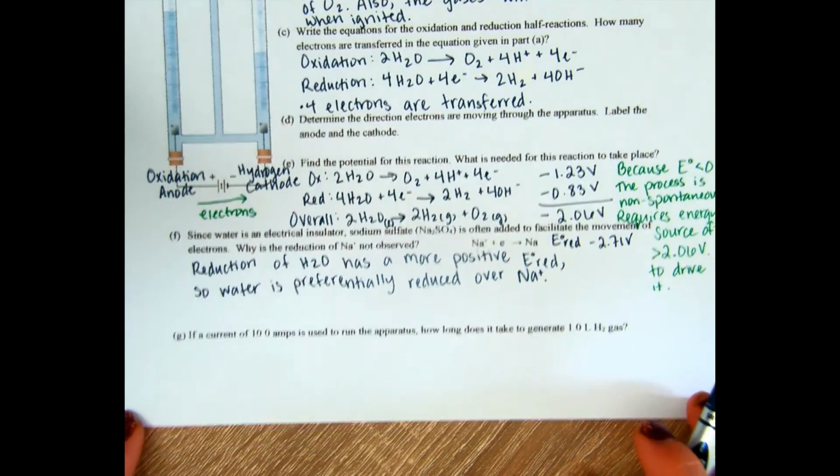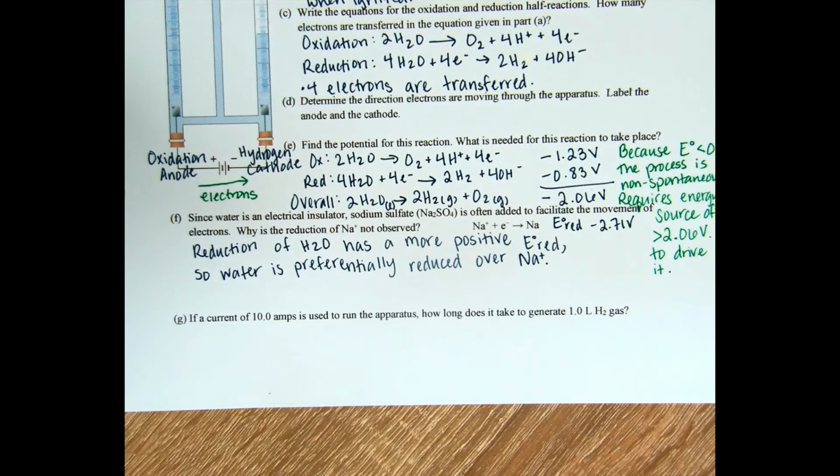Okay, lastly, part G. If a current of 10 amps is used to run the apparatus, how long does it take to generate 1 liter of H2 gas? All right, so this is the stoichiometry problem. Let's give you a second to get started on this, and then see if you can come up with the answer in seconds, and then come back and check your work.